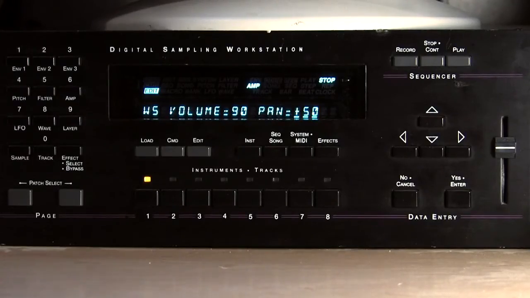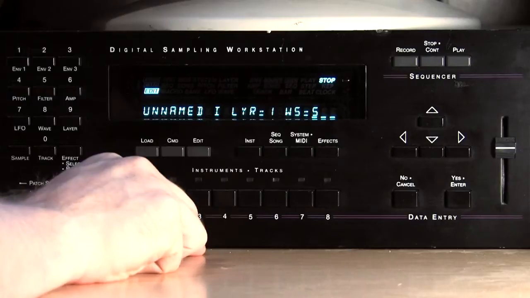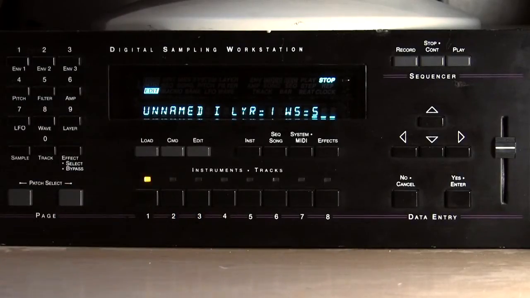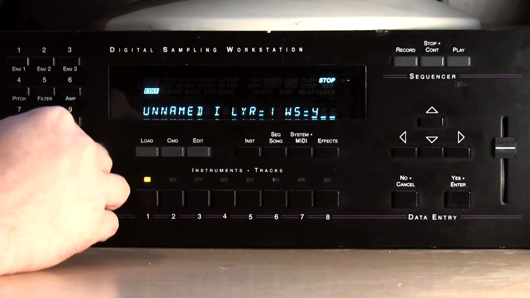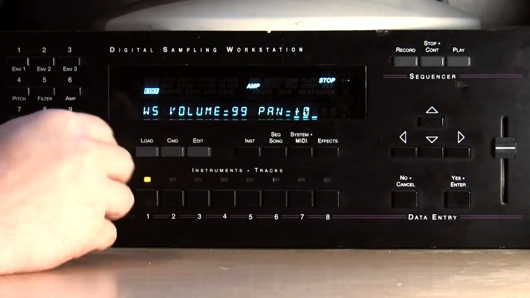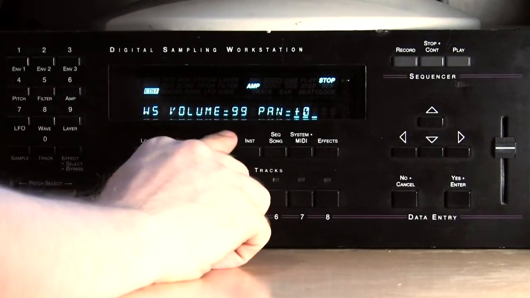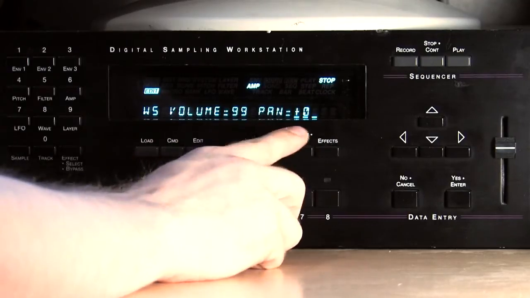Now, the other thing I want to do is I want to pan the hi-hats on the reverse side. So I'm going to hit edit and play back. That's one of my hats. So then if I go to edit amp, again, it's going to bring up the volume and the panning.